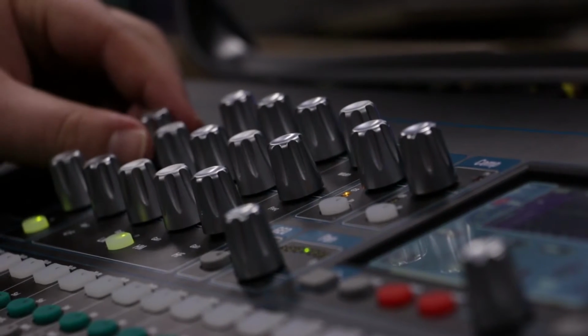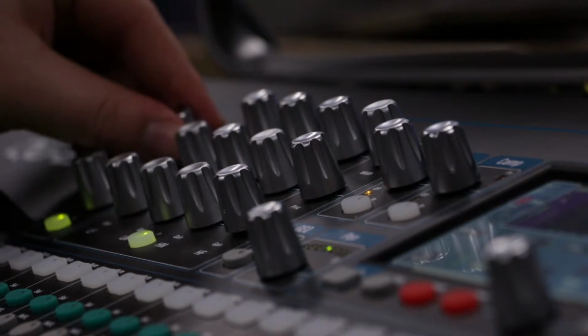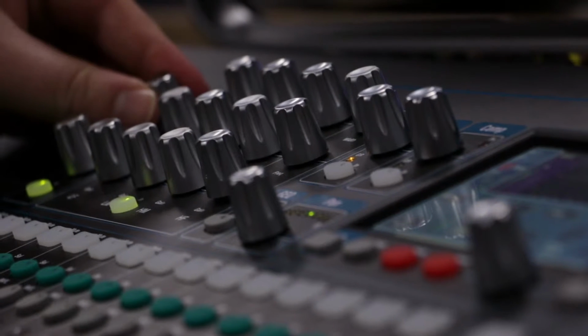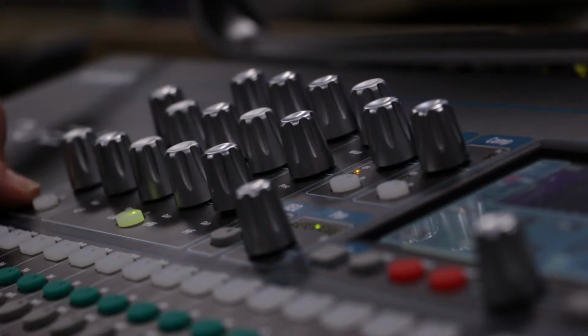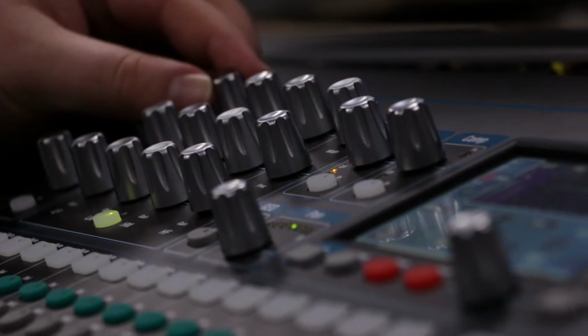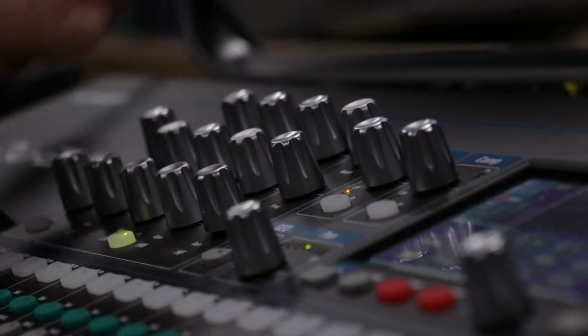We can add parameters in a couple of different ways. We can use the traditional dials to change our preamp and high pass filters. We can use the buttons to turn the filters on and off. We can use our dials to select our parametric EQ.